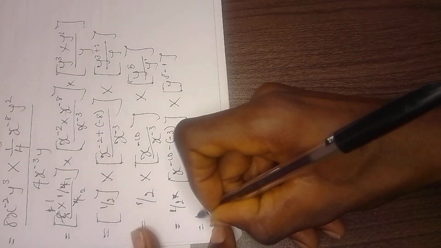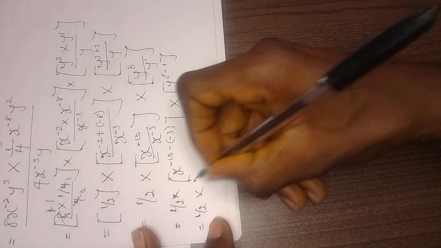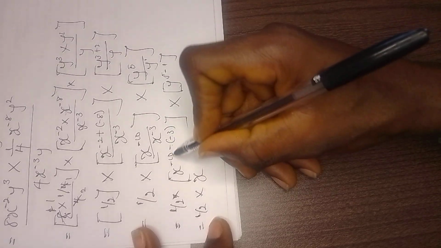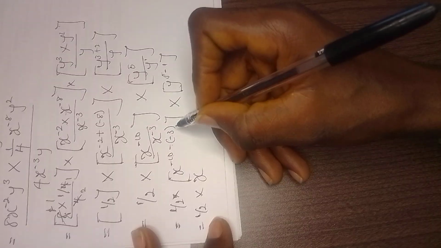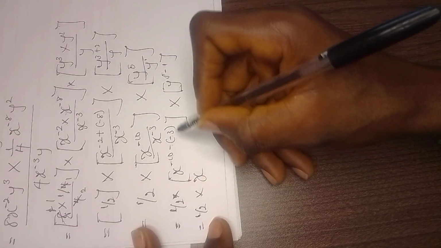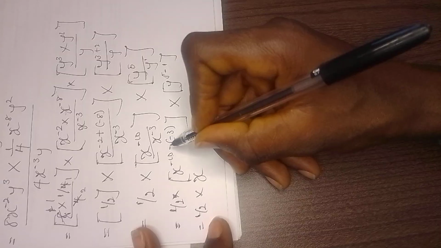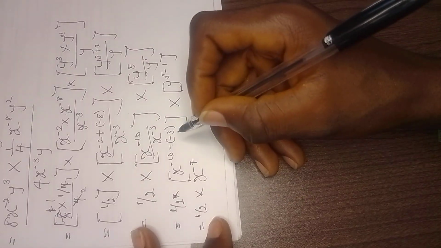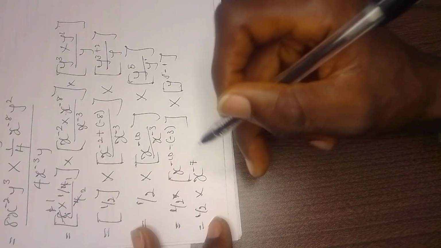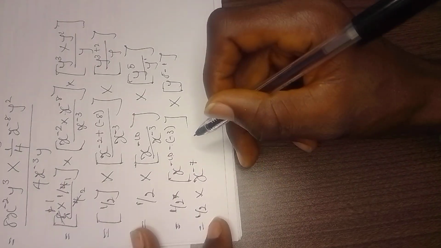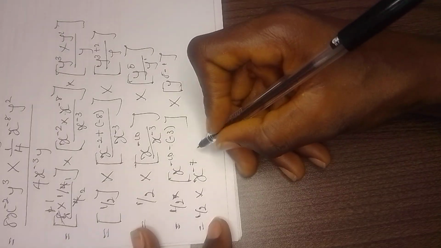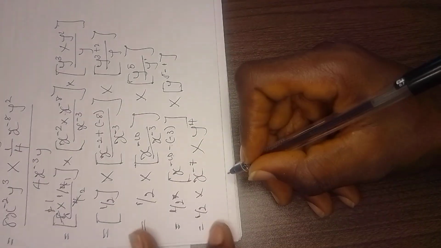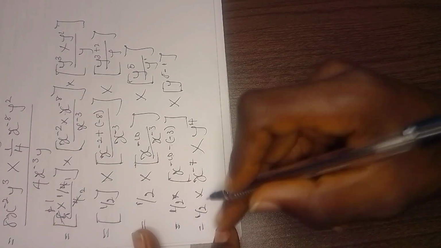So this will give us 1 over 2 times x raised to the power of minus 10 minus minus 3. Let's leave the minus 10. Now minus minus 3 means plus 3. When you see two negative signs multiplying each other, it gives you positive. So minus 10 plus 3 will give us minus 7. If you don't understand the relationship between negatives and positives, you can say it in the comment section. I'll create a video specifically for that purpose. Now multiply by y raised to the power of 5 minus 1 is 4. So at the end of it all, this is what you have.